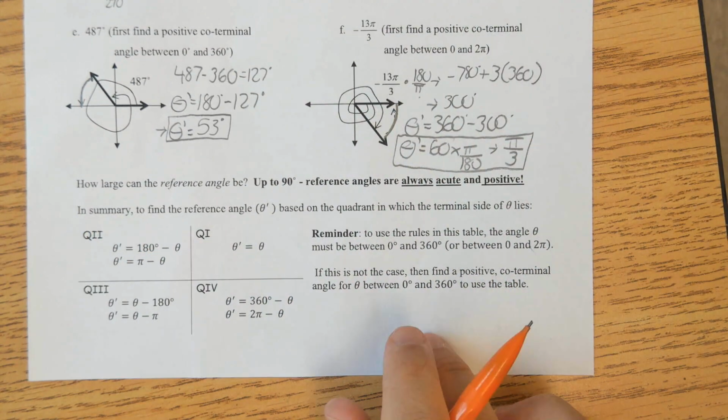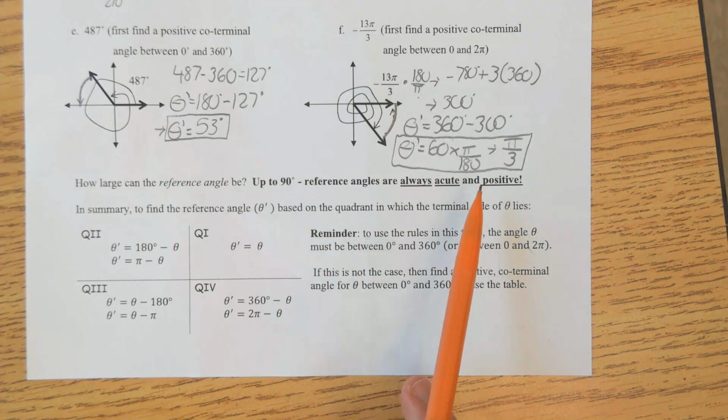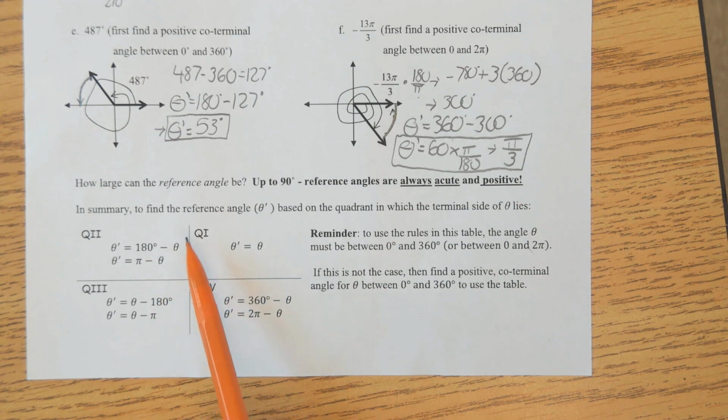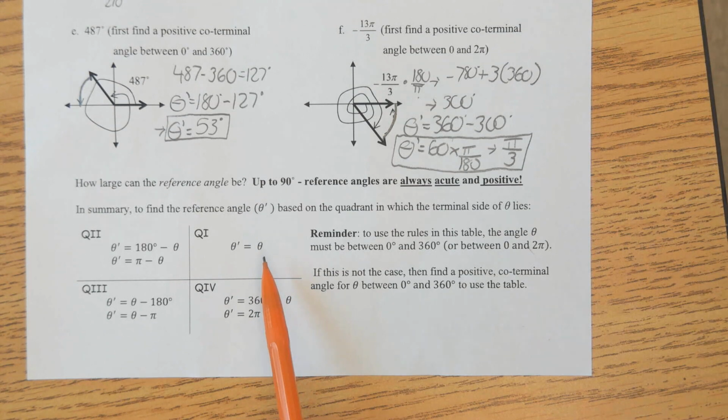And so what you guys should notice by now is that reference angles can be up to 90 degrees, but they're always acute and positive. So they're always going to be between 0 and 90 degrees and always positive. Okay? In summary, to find a reference angle based on the quadrant in which the terminal side lies, use these rules. If we get it in quadrant 1, your reference angle just equals whatever theta is.